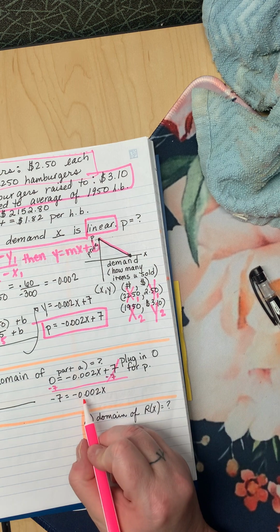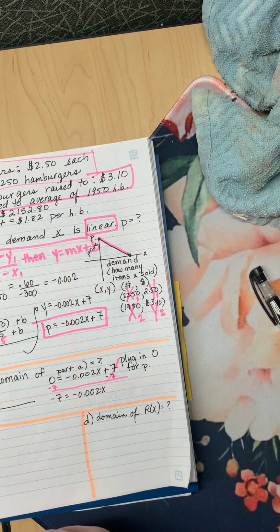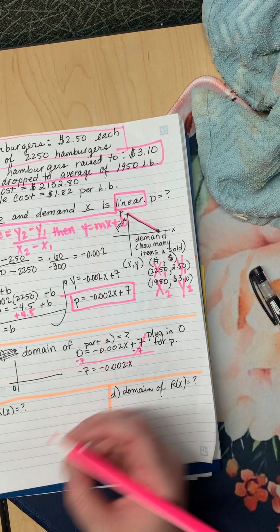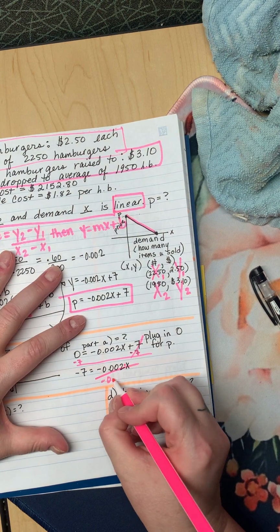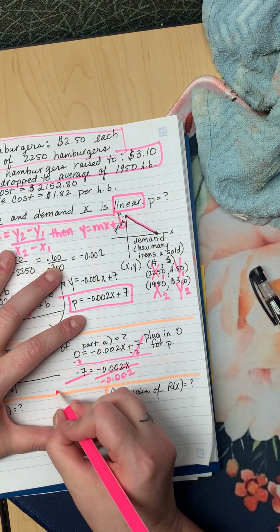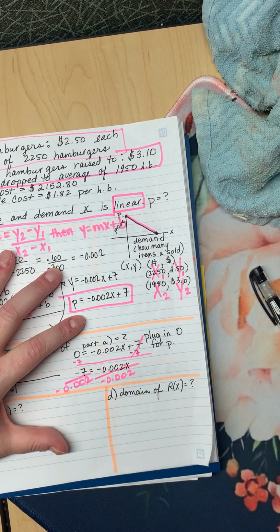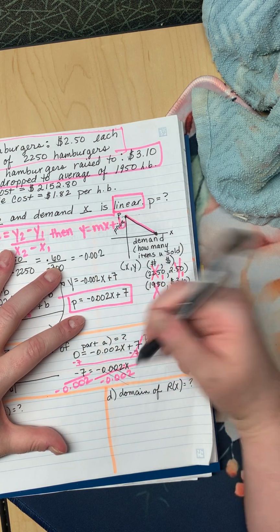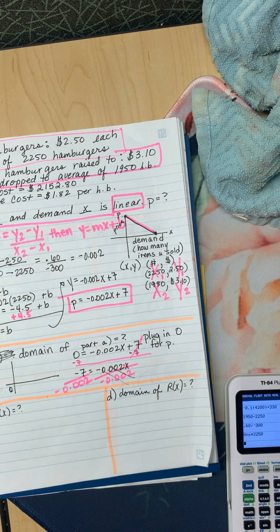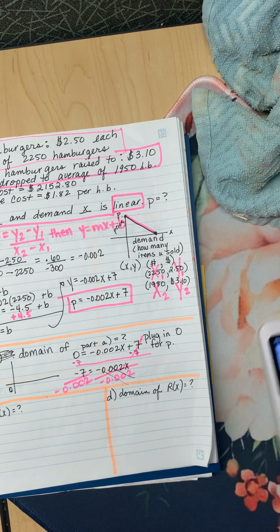But then how do I get rid of a decimal that's multiplying by my X? I divide by that decimal. And let's see, it cancels out on the right, and we get 3,500.